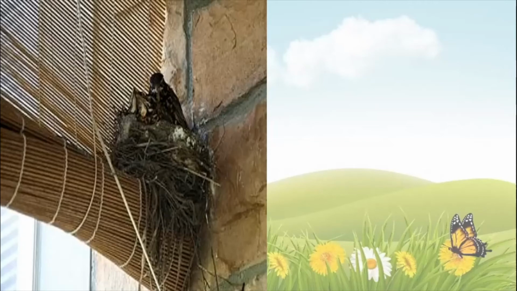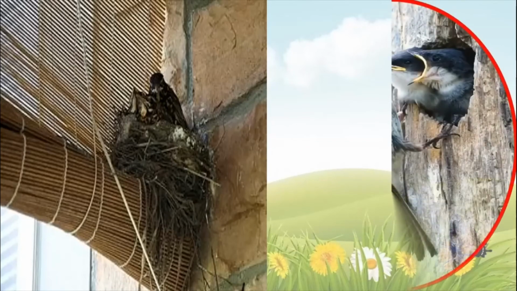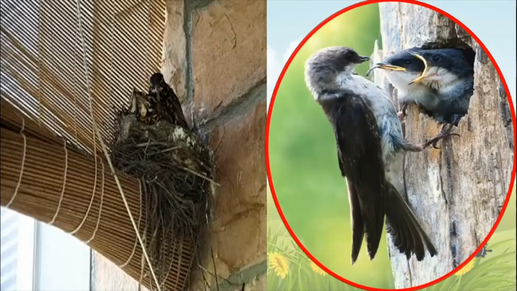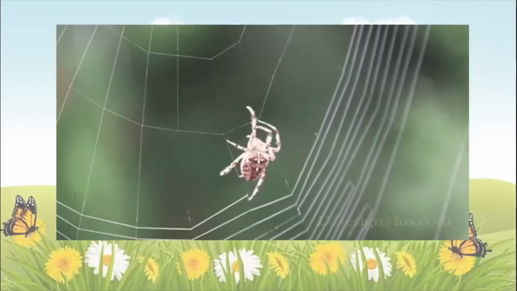So why do they do this? Because they want to protect themselves and their babies. See here. Now this is a nest which is made in a hollow of a tree. Okay, so these are the different types of nest that these birds make. Let us look at some more images.